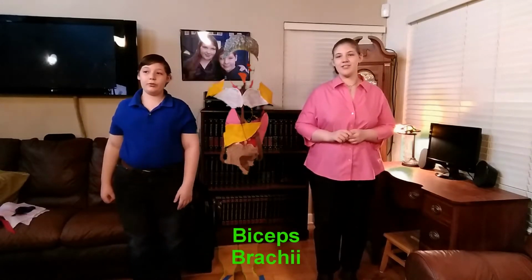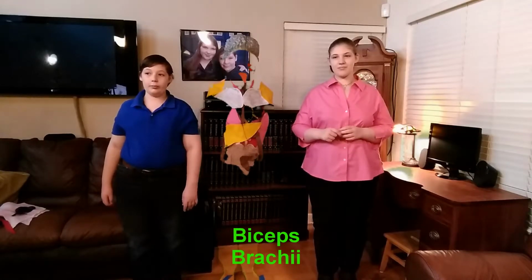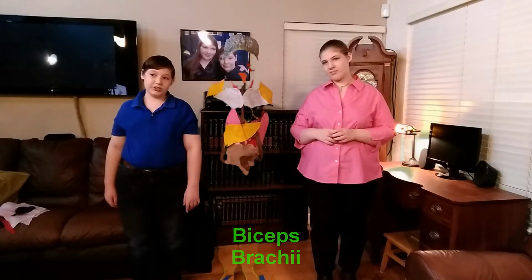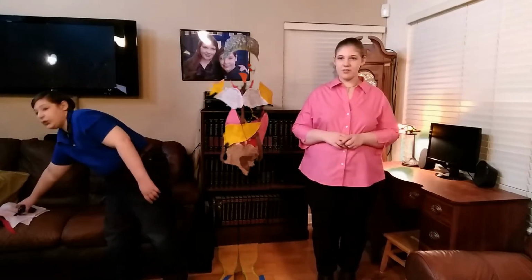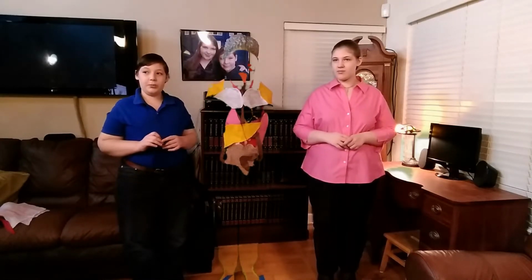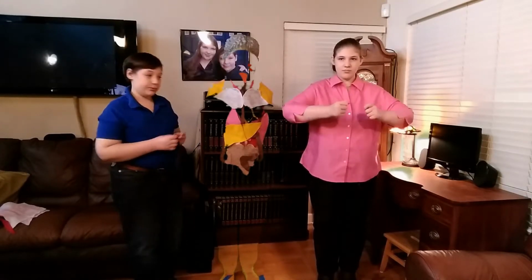Some muscles are named for their number of origins. Distal to the deltoids on the arm are the biceps brachii, better known as biceps. Brachii identifies these as arm muscles. The name biceps refers to the fact that this muscle has two origins and literally means two heads.